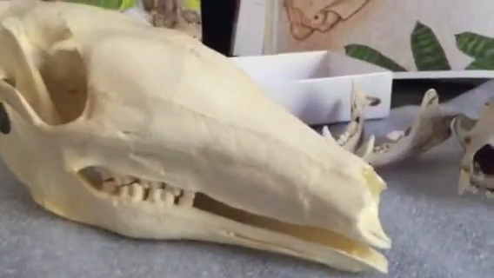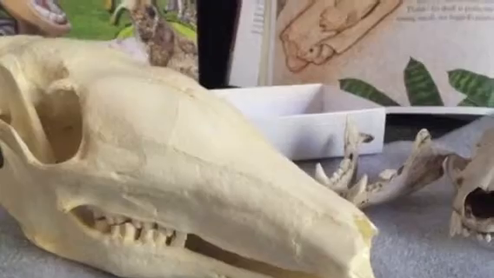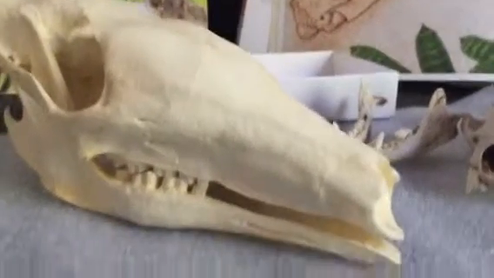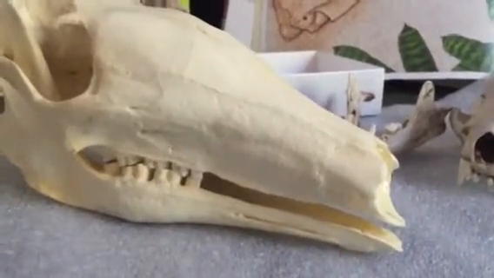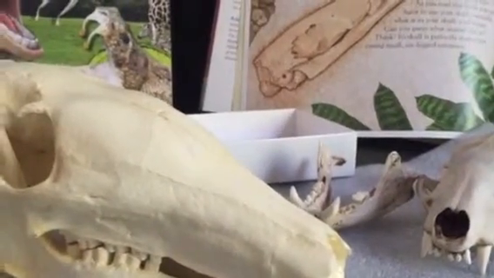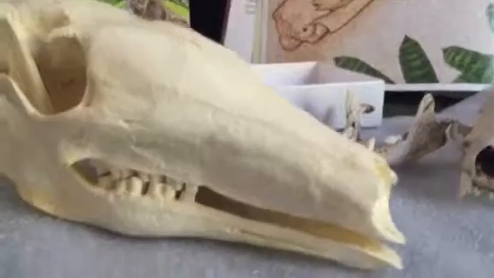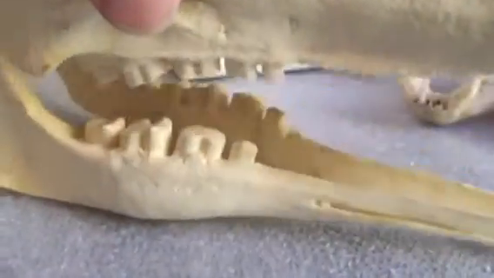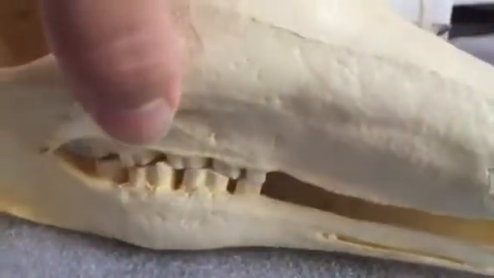The herbivore eats plants, and so its incisors, teeth in the front, which this one doesn't have very many, grab the plants, and the molars grind the plants. So if you looked inside of here, you'd see that those are all pretty ground down.